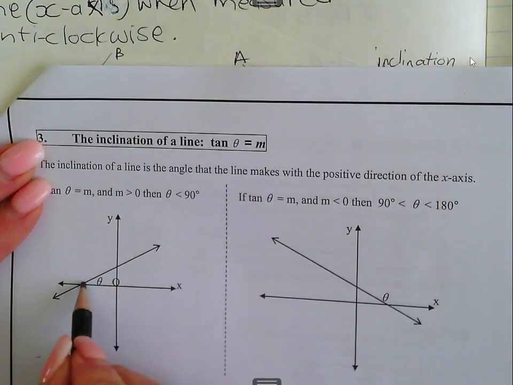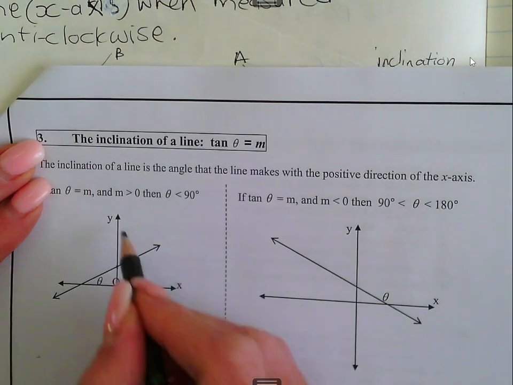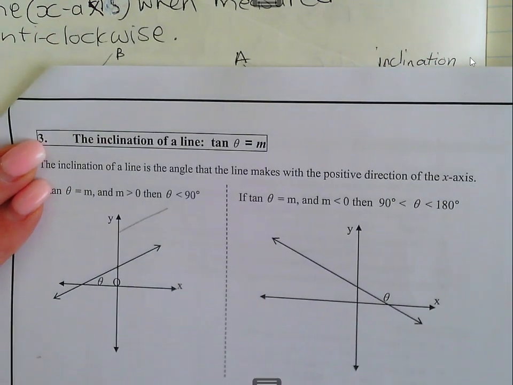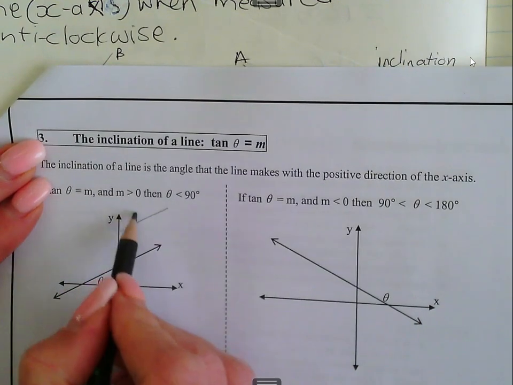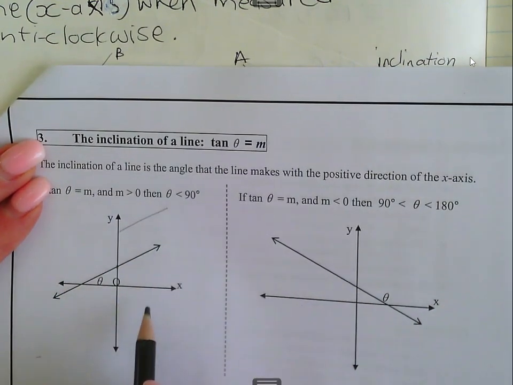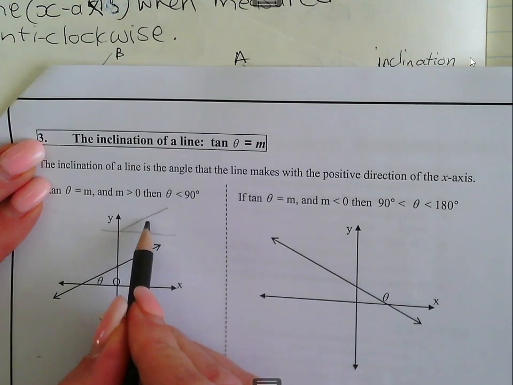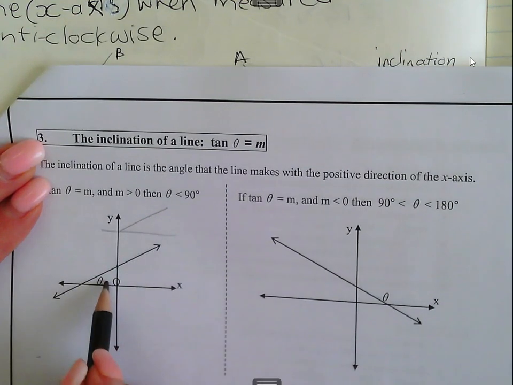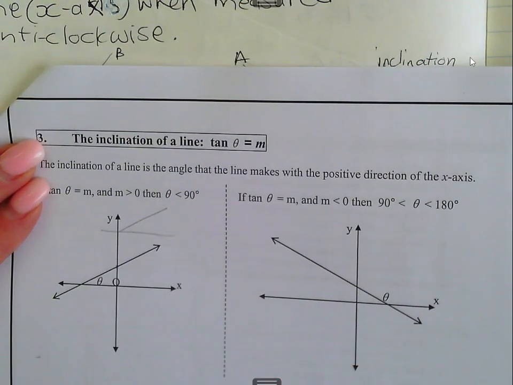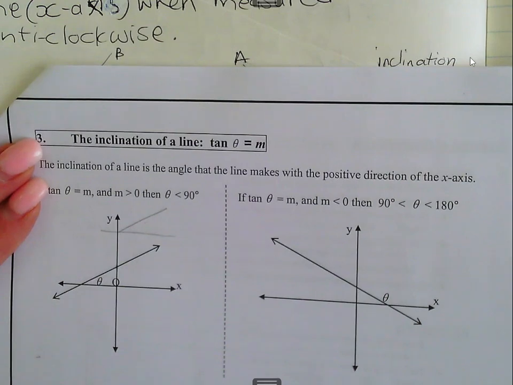Because if your line ended there, you don't have to take this down to the x-axis. The angle it makes there will be exactly the same as it makes there, because it's like a corresponding angle. So it doesn't necessarily have to be the x-axis. It must just be the angle that the line makes with a horizontal measured anti-clockwise.